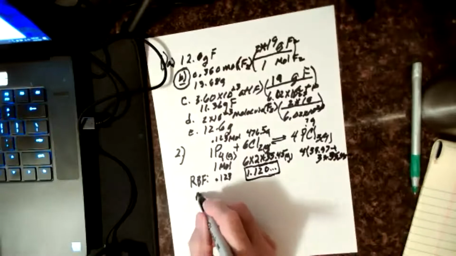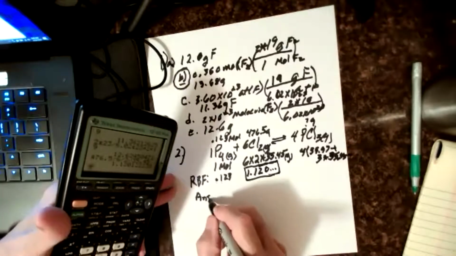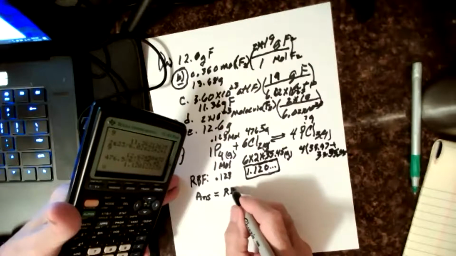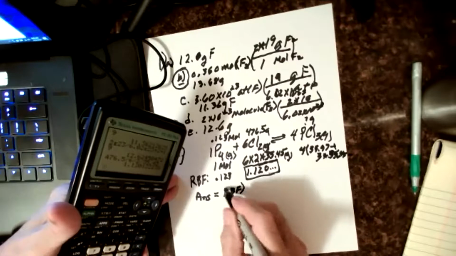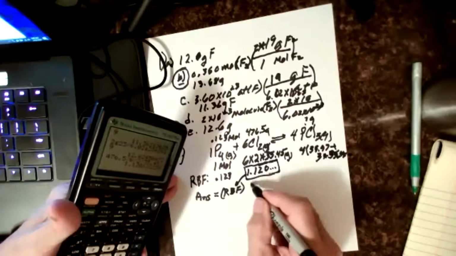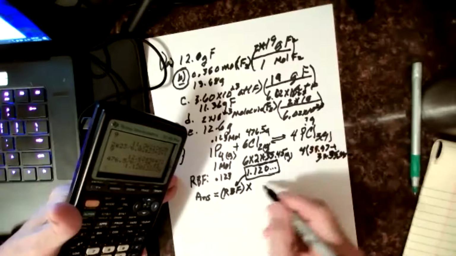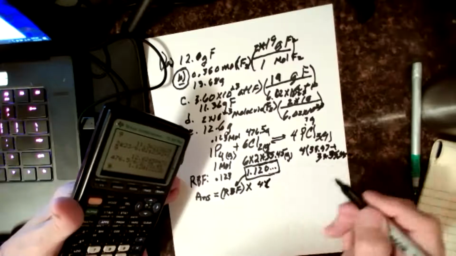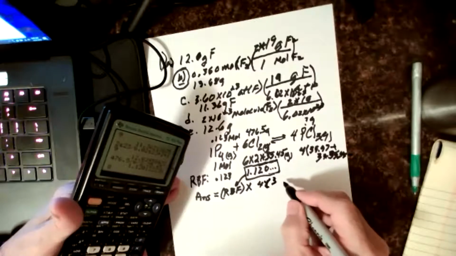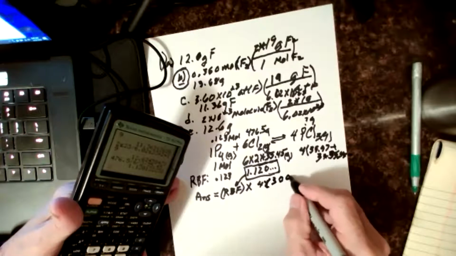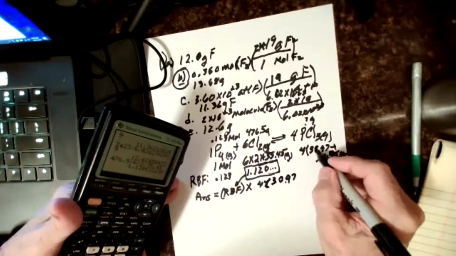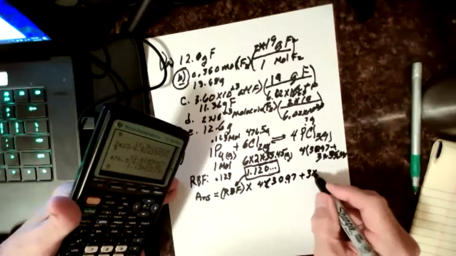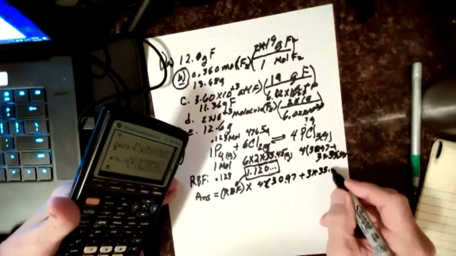So my answer is going to be the rebalancing factor that I just calculated, multiplied by what I've got under my question mark, which is 4 times 30.97 plus 3 times 35.45.